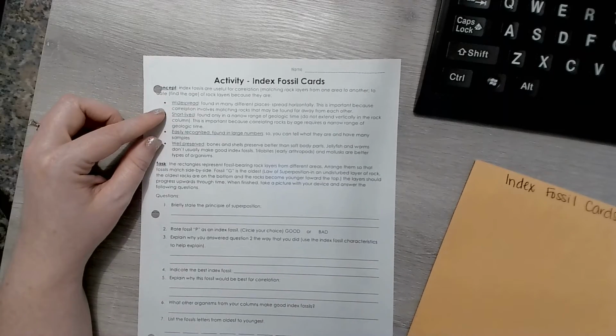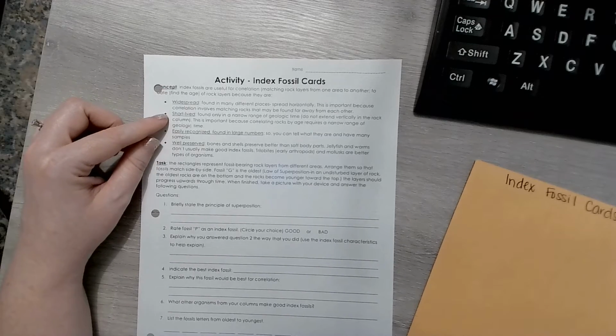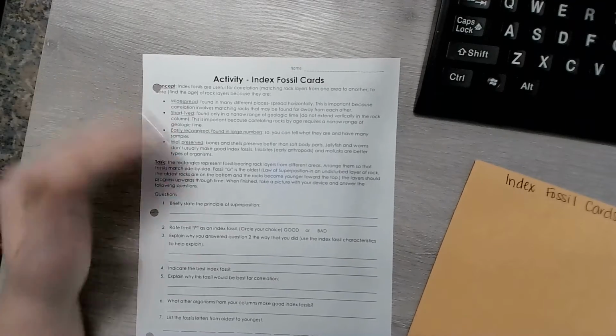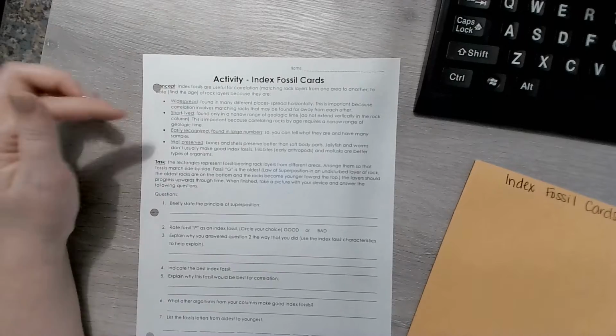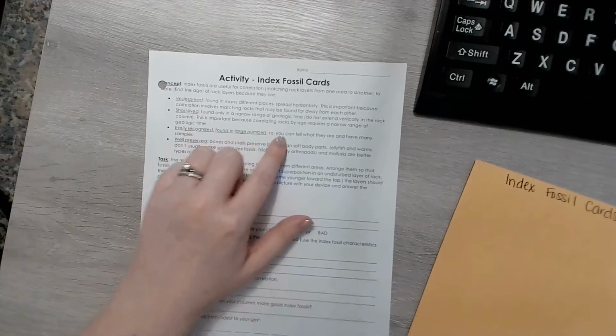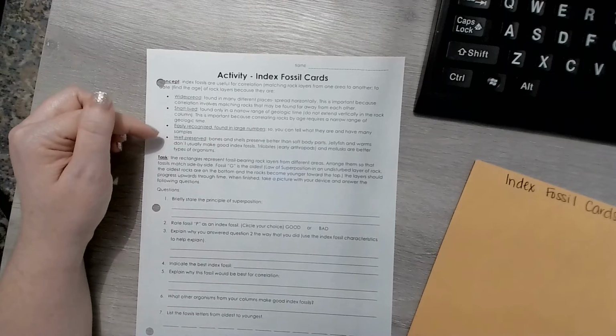This is important because correlation involves matching rocks that may have been found far away from one another. They are short-lived, found only in a narrow range of geologic time. They do not extend vertically in the rock columns. This is important because correlating rocks by age requires a narrow range of geologic time.